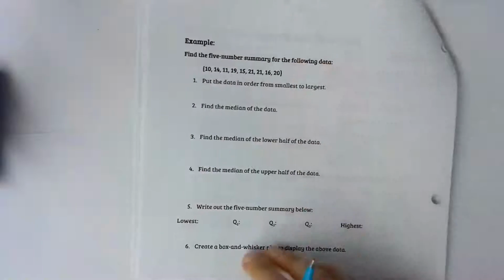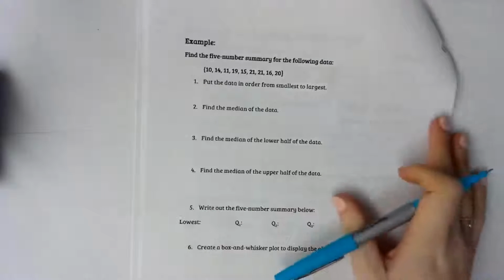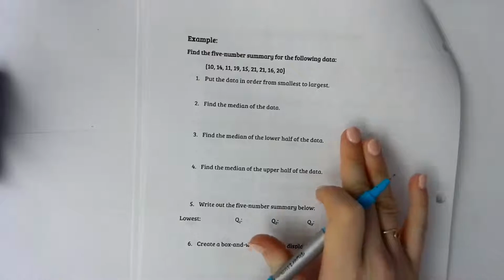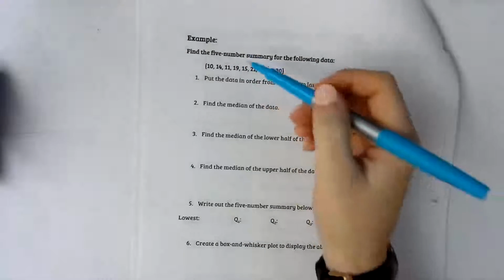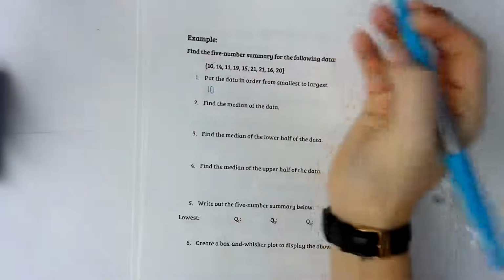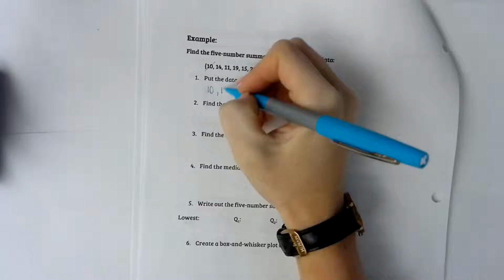Okay, so we're just going to talk about how to create this, and then we'll make a box and whisker plot for it. So putting your information from smallest to largest. Our smallest number is 10. Then we've got an 11.